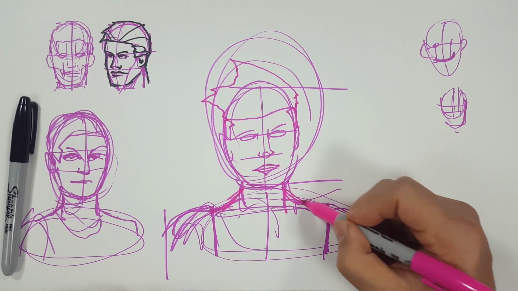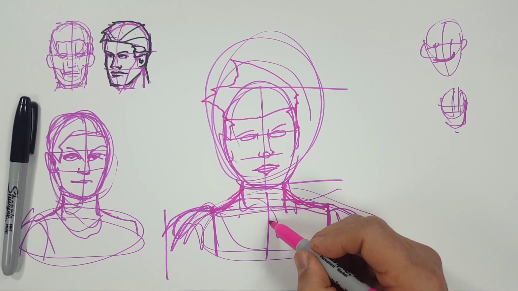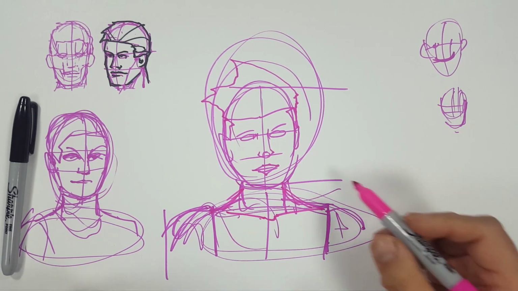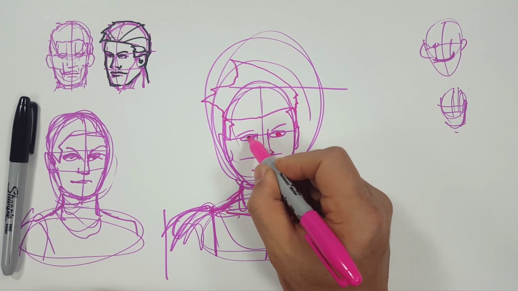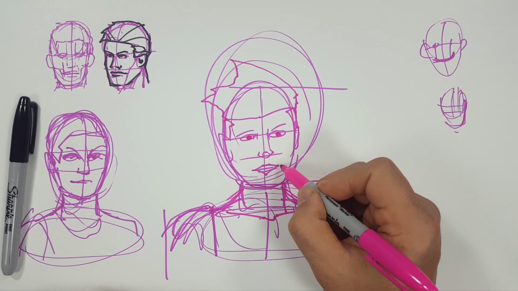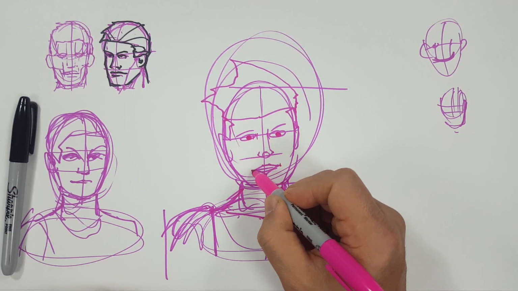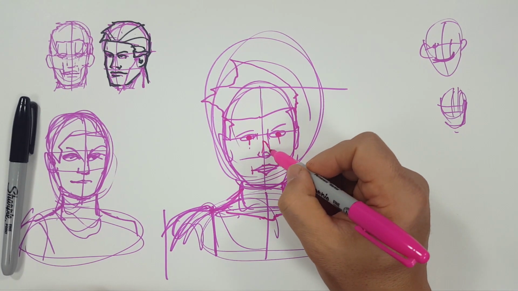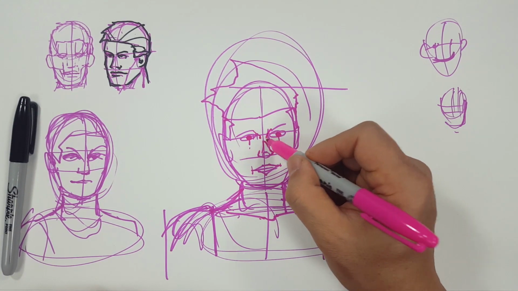Okay, there's your, was it trapezius? Is that what that's called right there? Then your clavicle. Yeah, that bone is right there. So again, I'm just kind of basing it on where I think it's supposed to be. And then I'm just going to kind of build off of this.